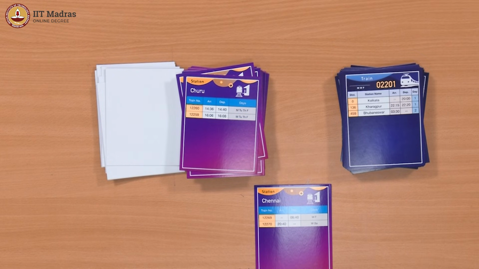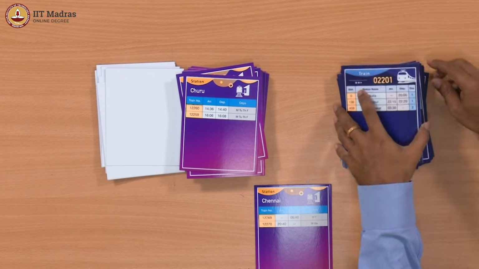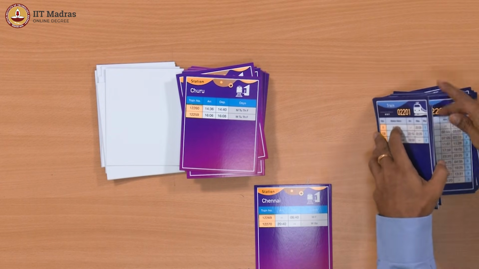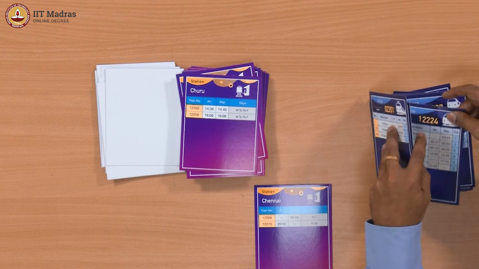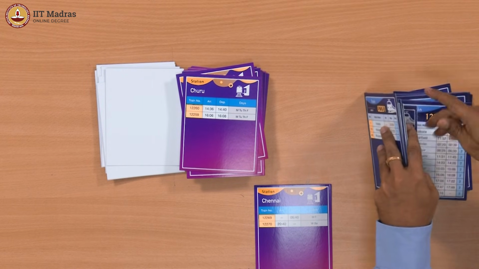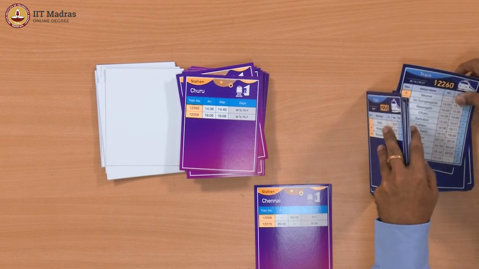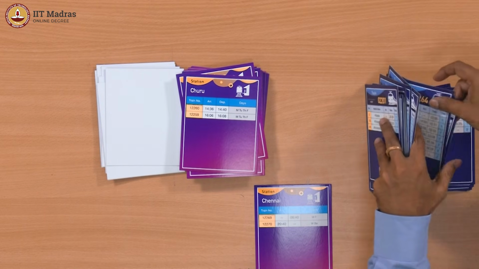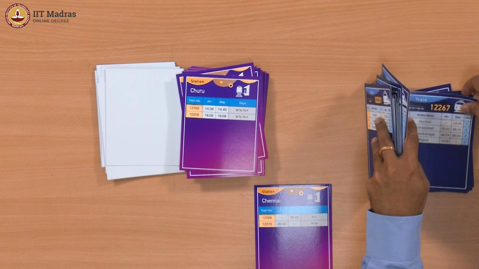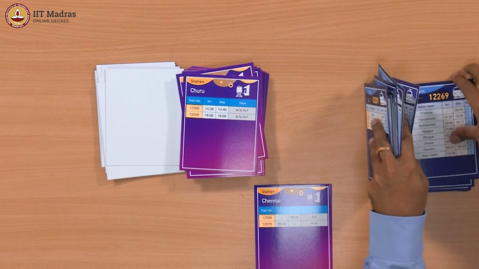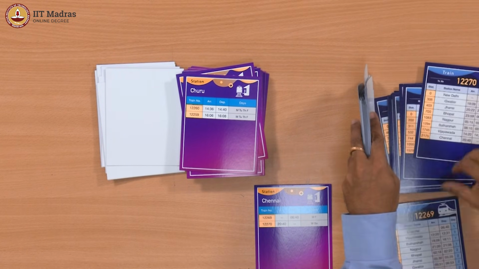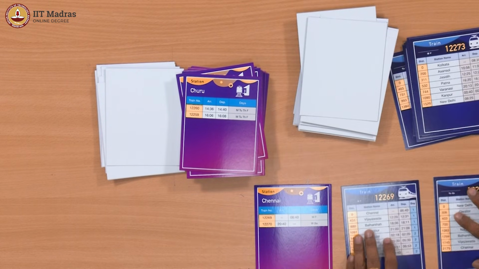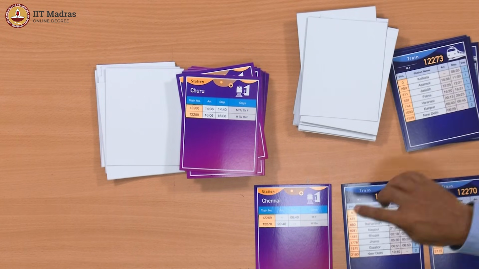12269 or 12270. Yes. So let me pull out 12269. A lot of 122s. 12269 and 12270. Okay, I got these 2 cards. Yeah. So these are the 2 trains which go through Chennai.